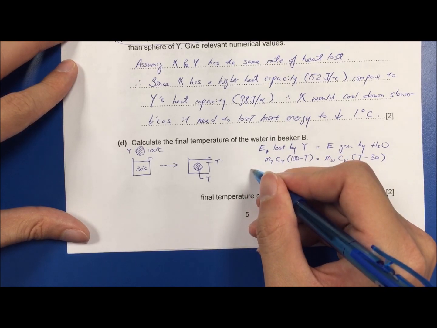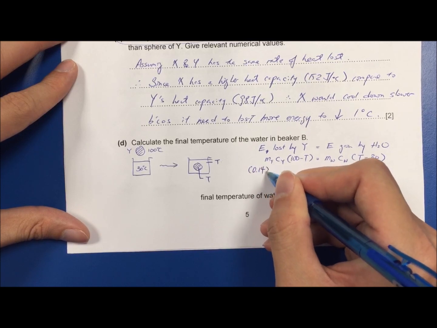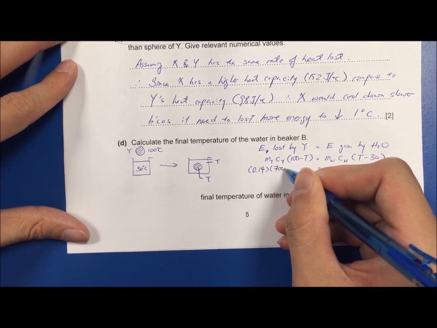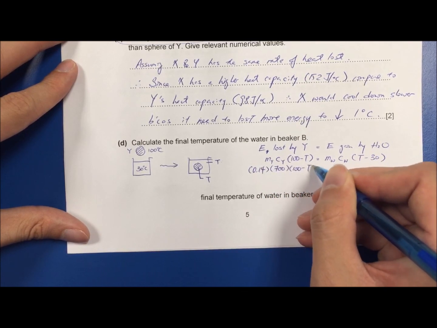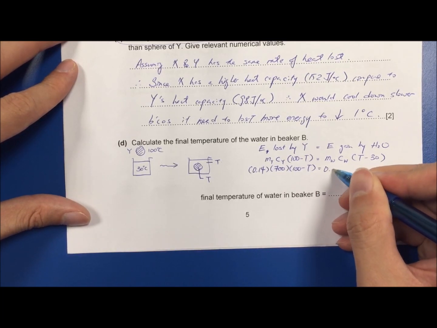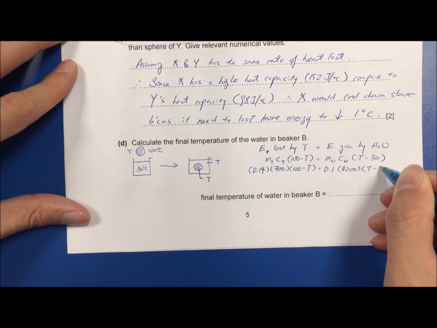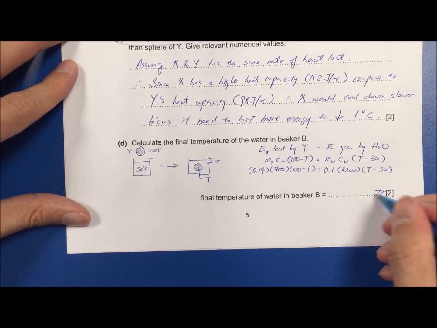Once you have that, put in your values. Remember it's in kg, so this one is 0.14. This is 700. This is 100 minus T. This one is 0.14 times 200 times T minus 30. Then you solve the algebra yourself.